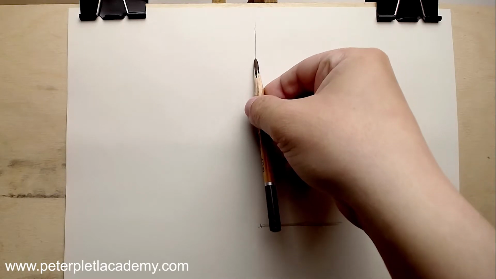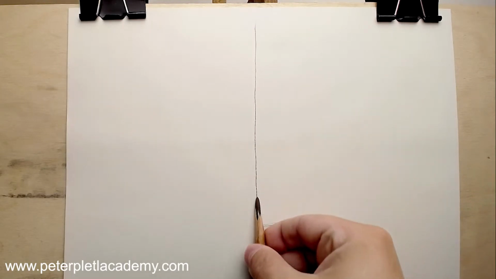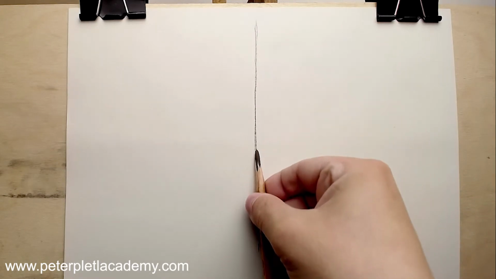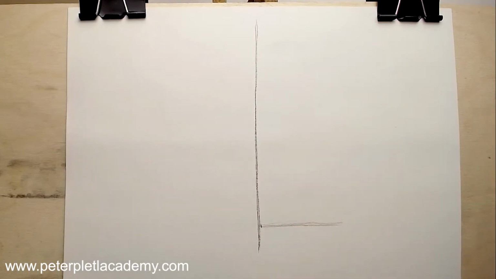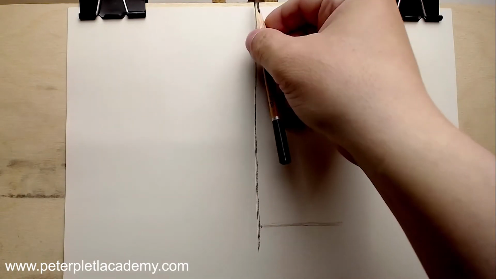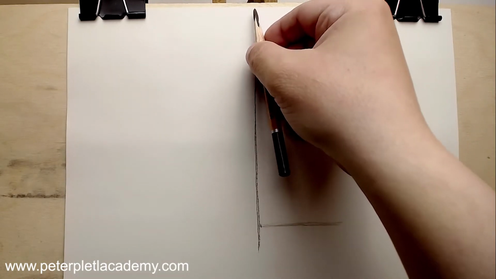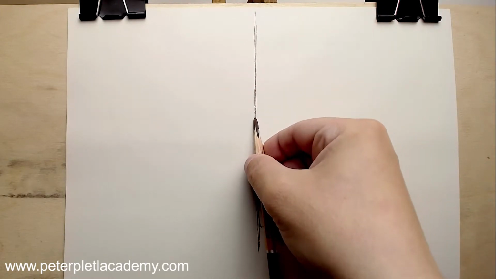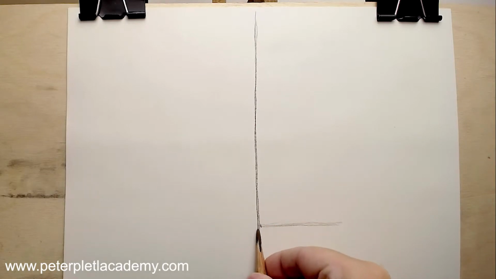First I will draw the axis of rotation, the axis of symmetry. That's the first thing you need to know about cylindrical shapes, that they always have an axis of symmetry, and that's the first thing you need to draw.